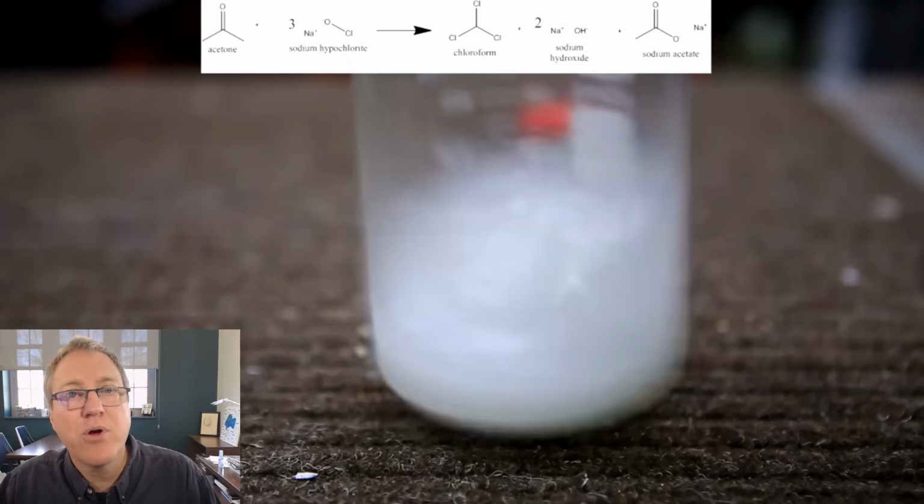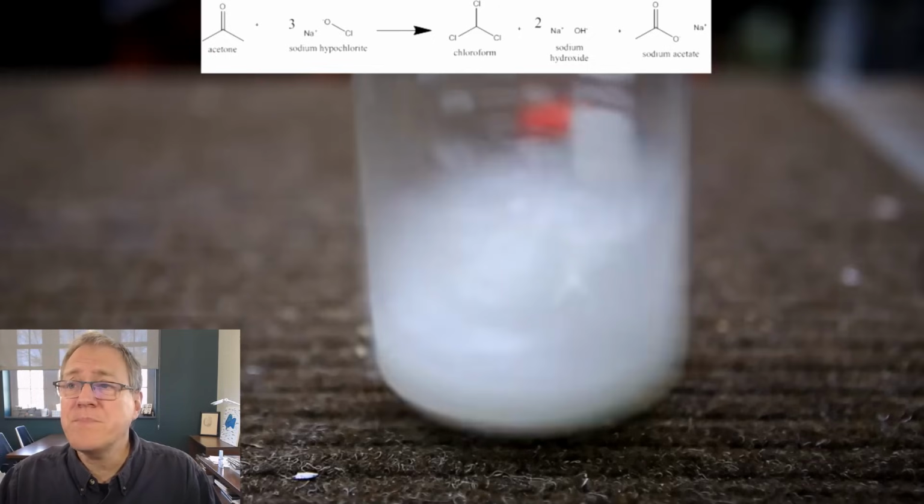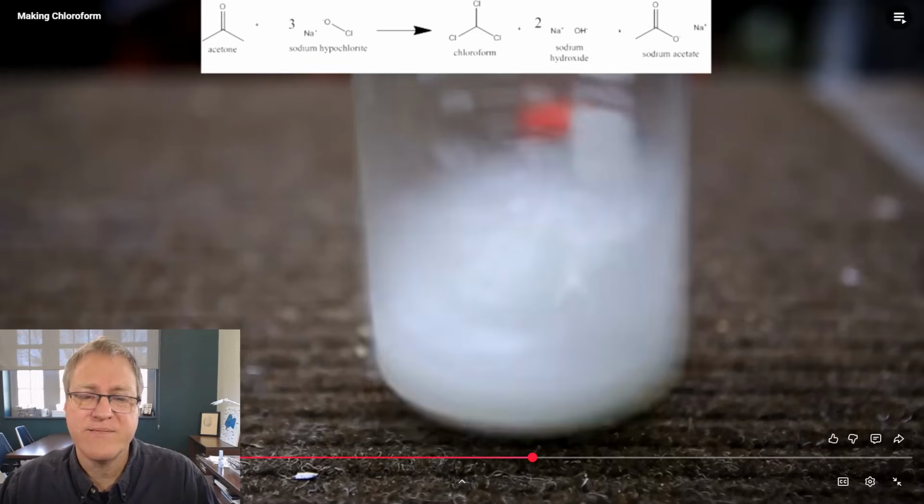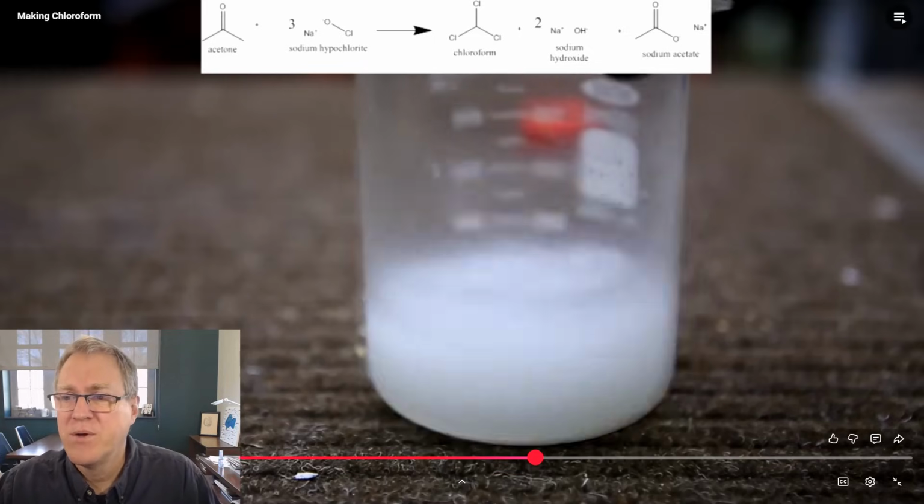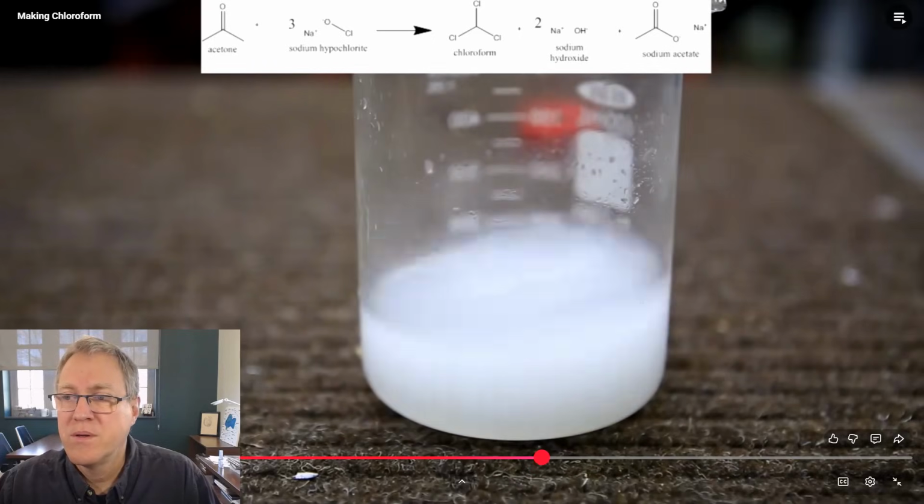It reacts with sodium hypochlorite, that's the reagent in bleach. It forms chloroform, which is trichloromethane. And we end up forming acetic acid, but under the basic conditions, that gets deprotonated to form sodium acetate.